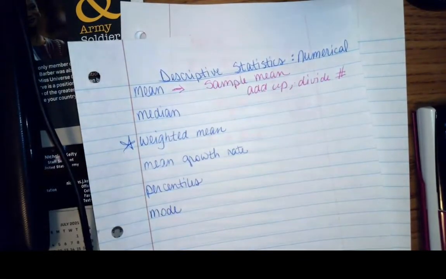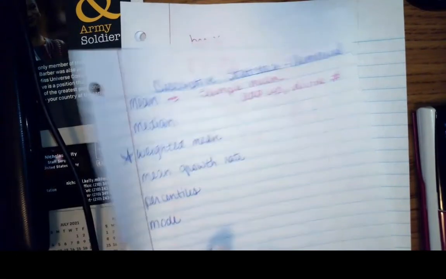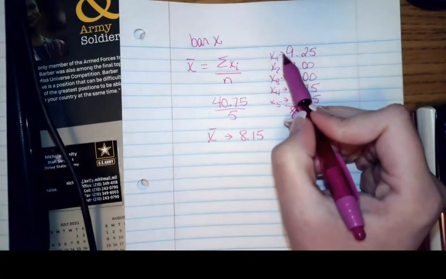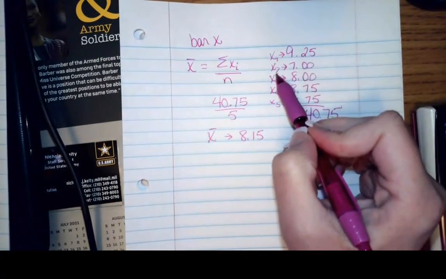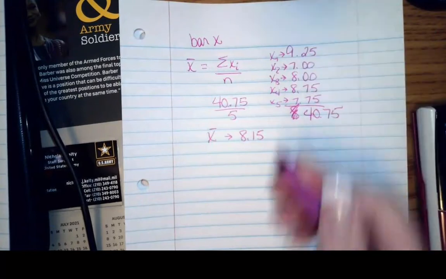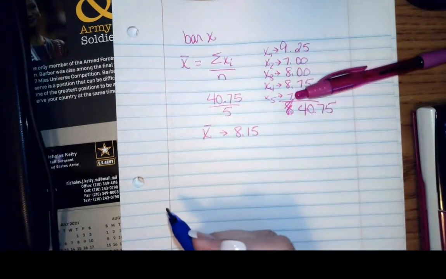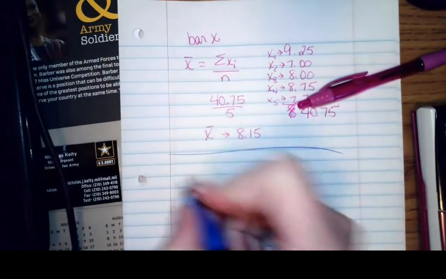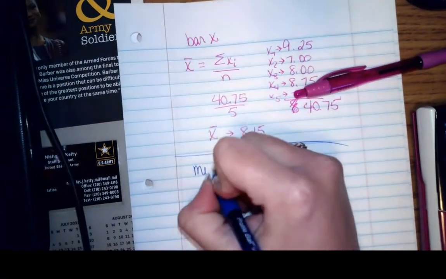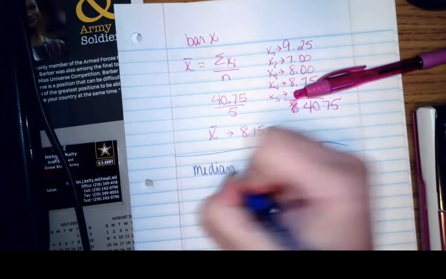Okay, so now we know how to figure out the mean. The median is the middle number once you put them all in order from smallest to biggest. So instead of recalling this is my first child's weight, this is my second child's weight, and so forth, I am going to now figure out the median. The first thing I've got to do is put them in order.